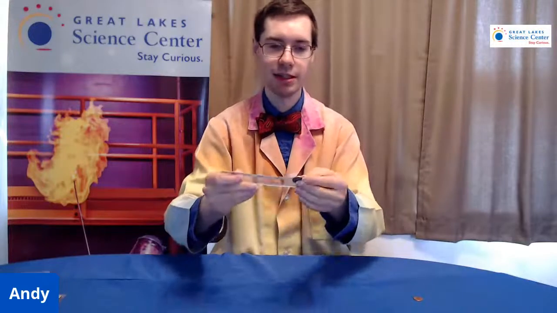It's in centimeters and millimeters. To get a good idea of how big a centimeter is, a nickel is about 2 centimeters wide. So this nickel is about 2 centimeters wide. And then a penny is 1 millimeter wide.